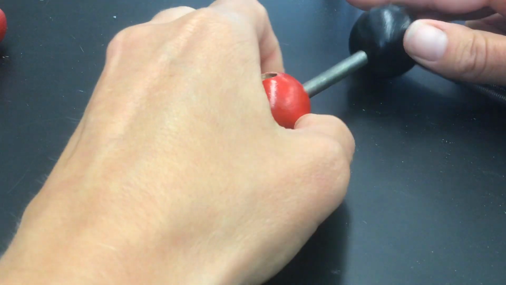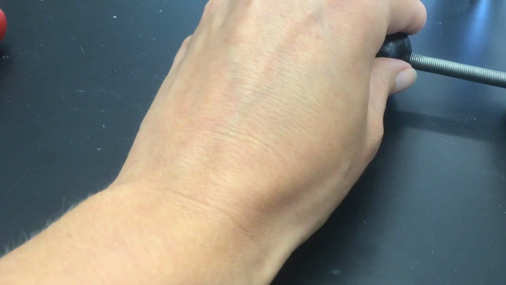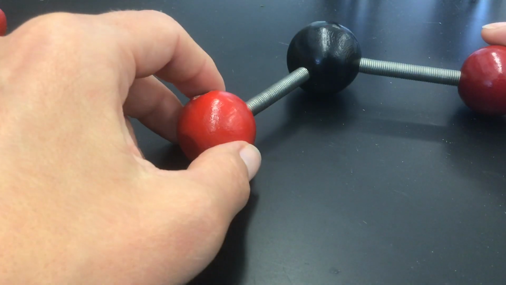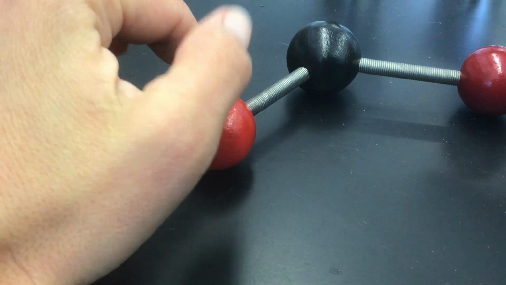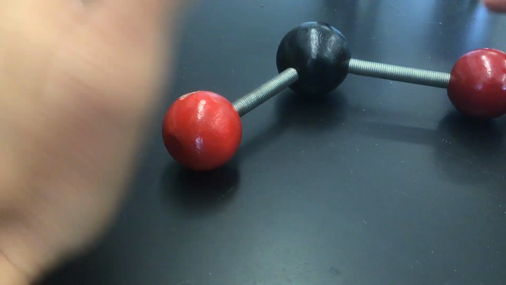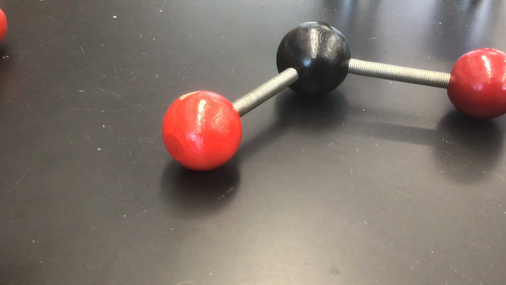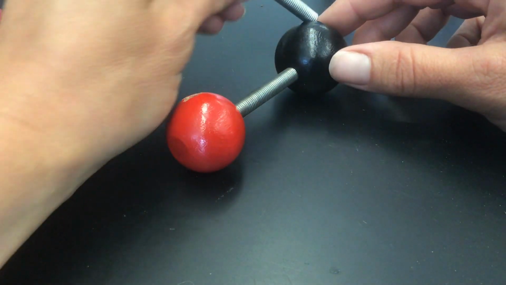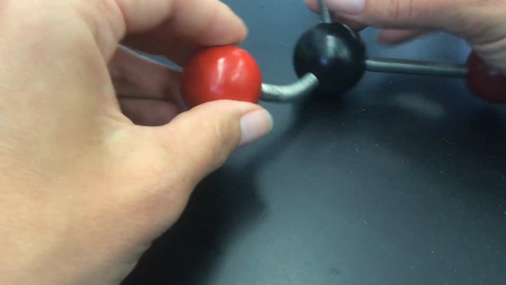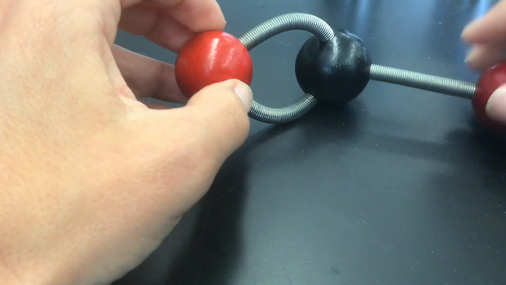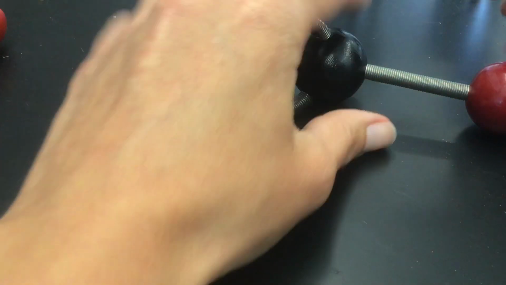Sorry if that's too close to the camera for you. But I'm not done yet because I still have spaces available on this atom to fill. So I'm going to make a couple more double bonds, kind of like we saw a second ago in our oxygen molecule. I'm going to hook from the carbon to the oxygen again. And I'm going to hook from the carbon to the oxygen again.